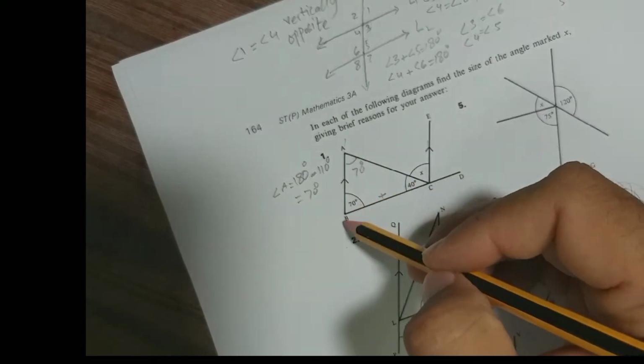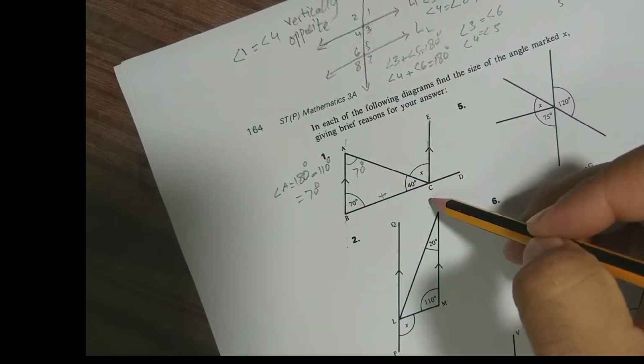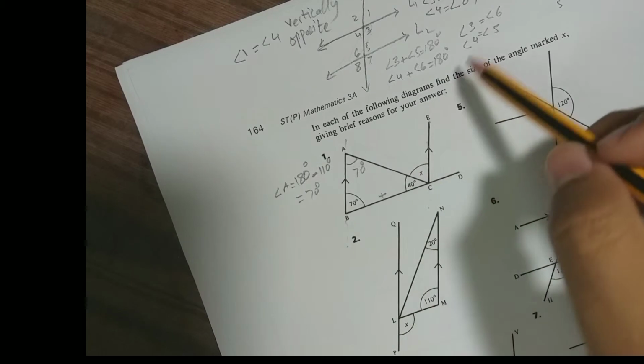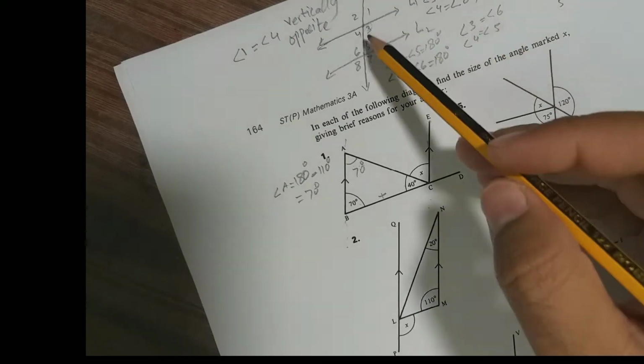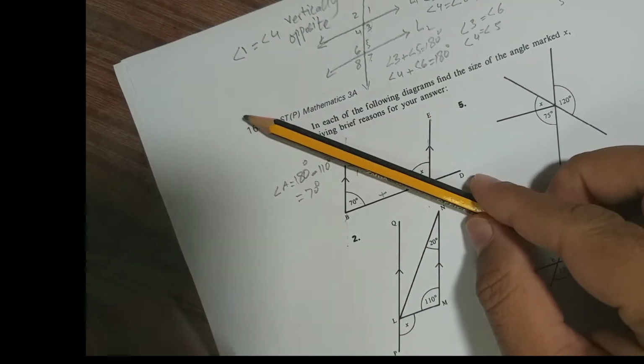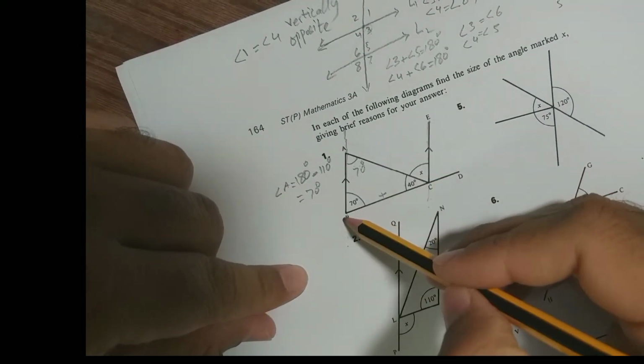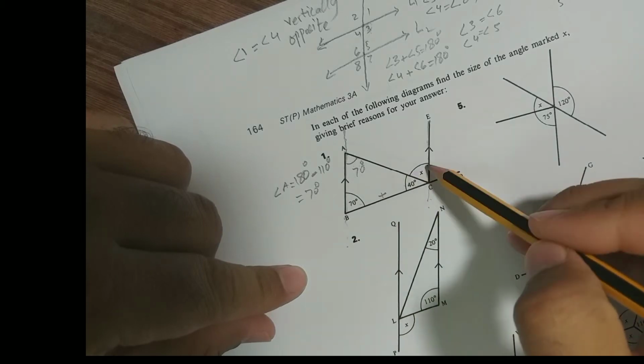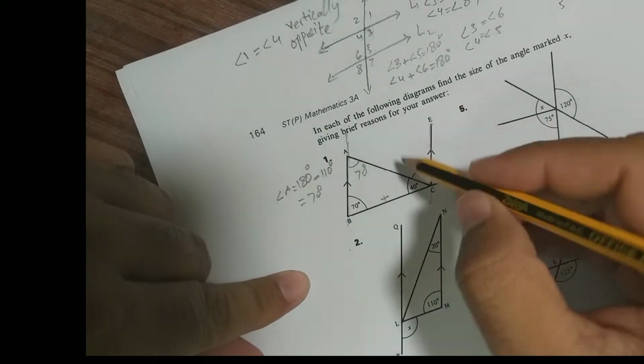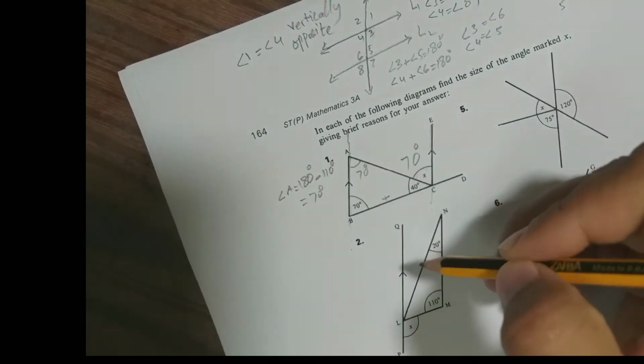Now if these two lines are parallel, according to alternate angles, 3, 4, if you extend this line, so alternate angles. So X equals 70.